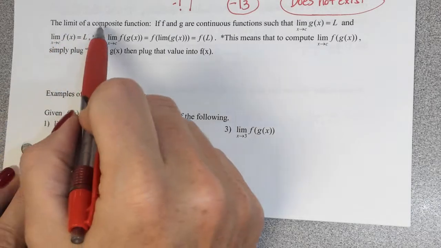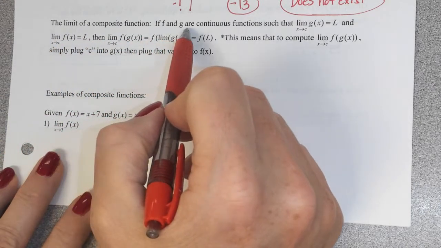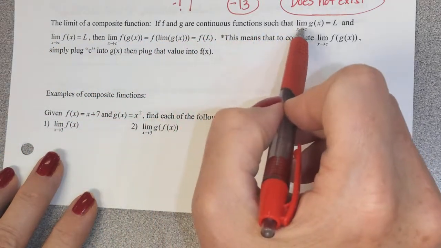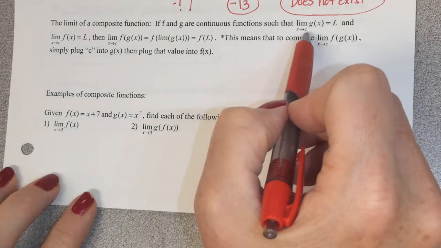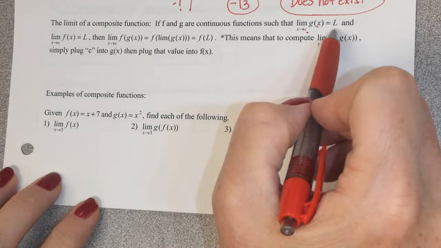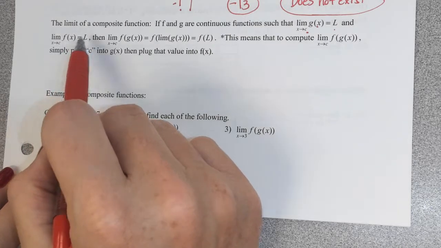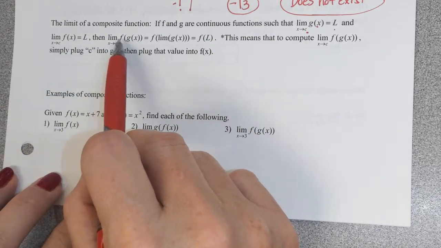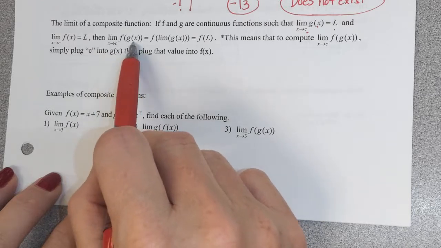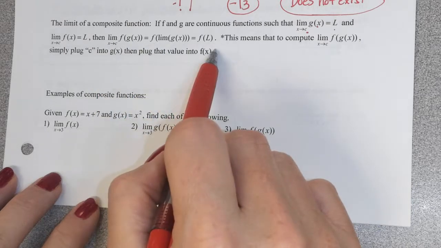Okay. The limit of a composite function. If f and g are continuous functions such that the limit as x approaches c of g of x equals L, and the limit as x approaches c of f of x equals L, then we can find the limit of a composite function f of g of x by doing this.